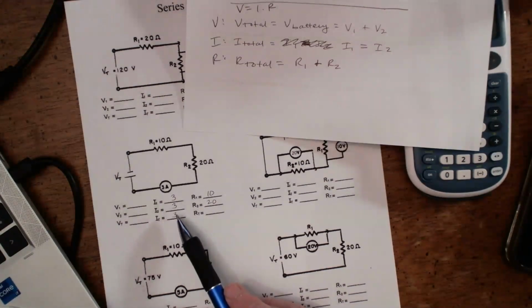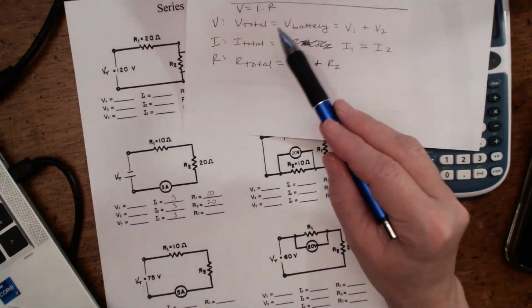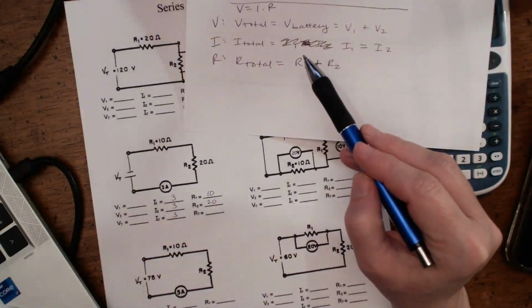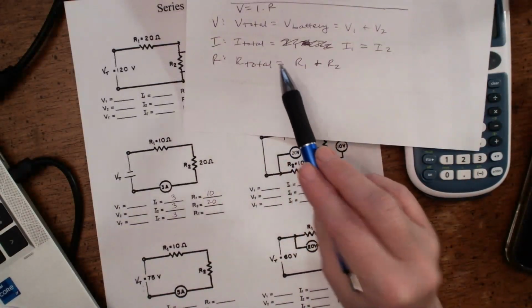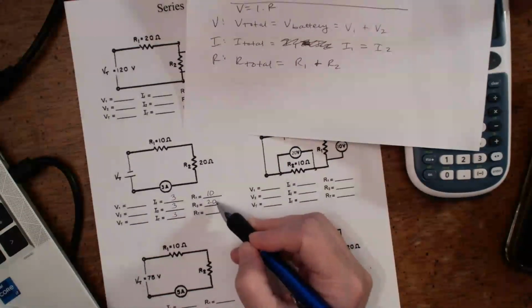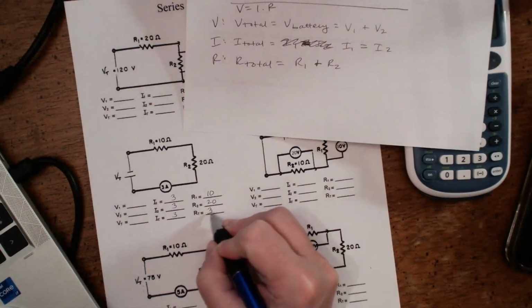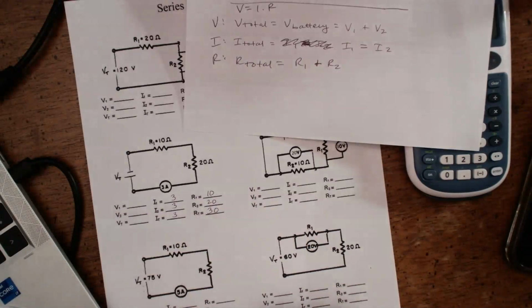After we do that, we look at our rules and see what can we fill in based on our rules. Okay, so we know that our resistances are going to add up. So I've got 10 plus 20. My total resistance for my circuit is going to be 30.